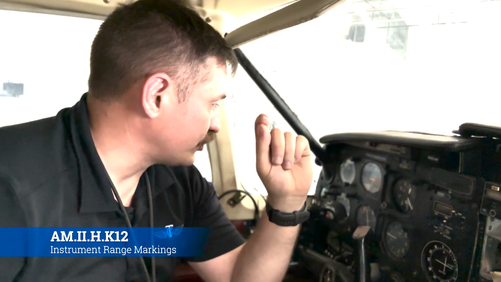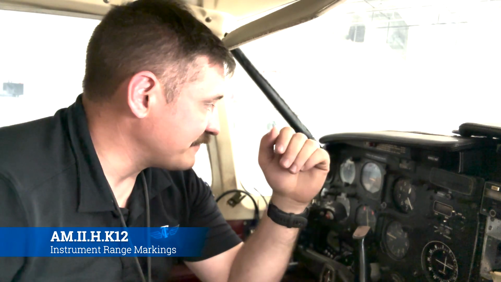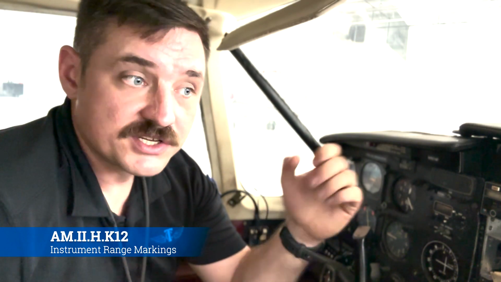Now the green arc is the arc where it's fine to operate the airplane. The airplane is perfectly fine operating from 75 knots all the way up to 225 knots. It's a great range where you can adjust your power settings and optimize based on how far you're going, how fast you need to get there, how much fuel you have, how much fuel you choose to burn.